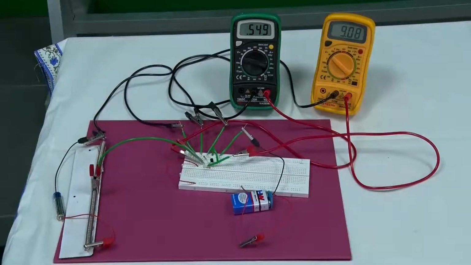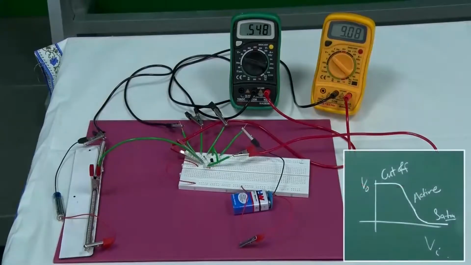And now you see 0.549, and this output voltage has gone down from 9.34 volts, it is now 9.08 volts. So, that curved part on this VO VI diagram has started. Okay. So, we are moving towards that active region.